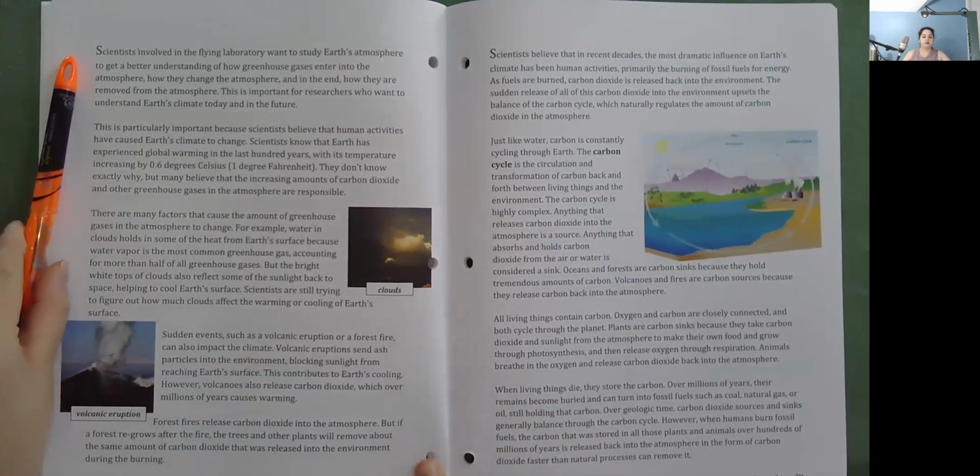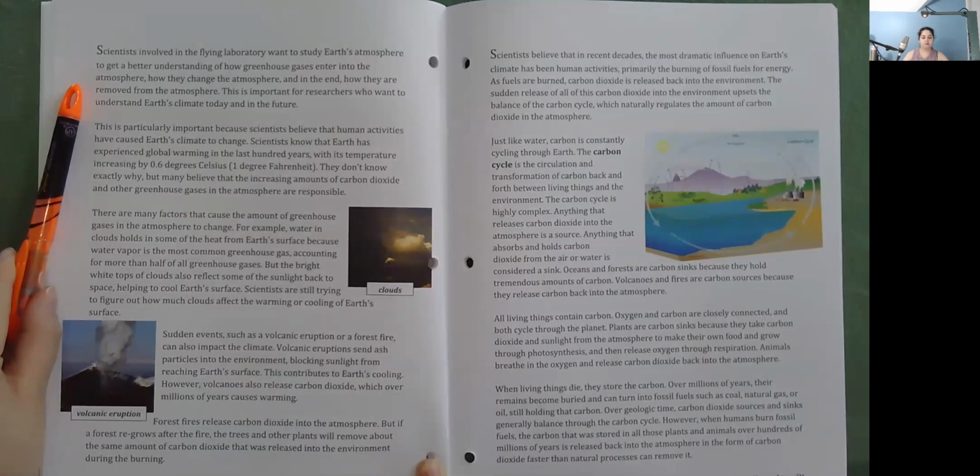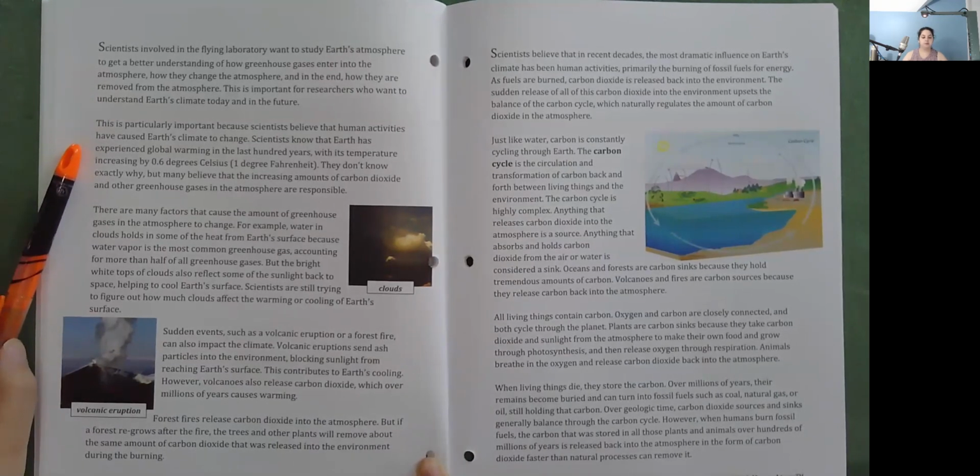Scientists involved in the flying laboratory want to study Earth's atmosphere to get a better understanding of how greenhouse gases enter into the atmosphere, how they change the atmosphere, and in the end, how they are removed from the atmosphere. This is important for researchers who want to understand Earth's climate today and in the future. This is particularly important because scientists believe that human activities have caused Earth's climate to change.